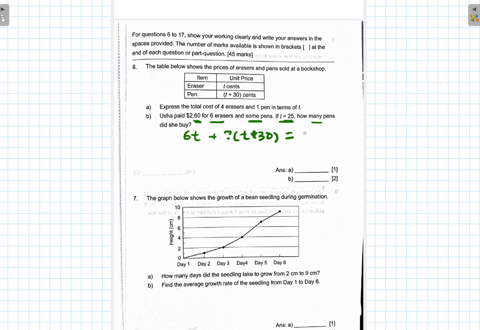equals to $2.60. I change it all into cent, because these are cents, so $2.60 change to cent equals to 260. Okay, so you know that T here says T is 25 cents. That means one eraser costs 25 cents. So T is 25 cents. 6 times 25, bracket it, plus this one, the number of pen you don't know, but you know that one pen, the cost is 30 cents more than the eraser.